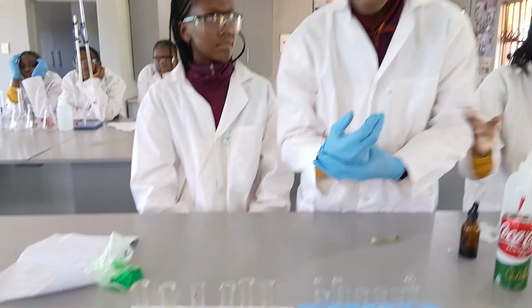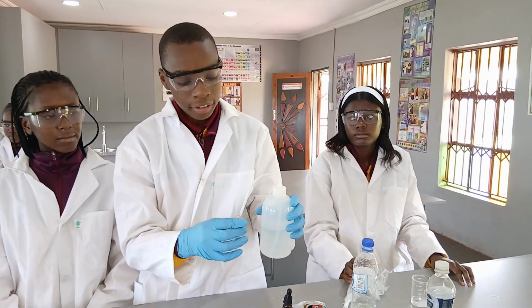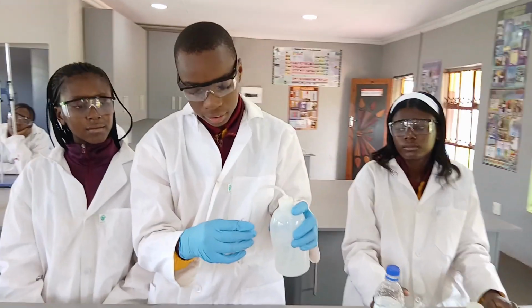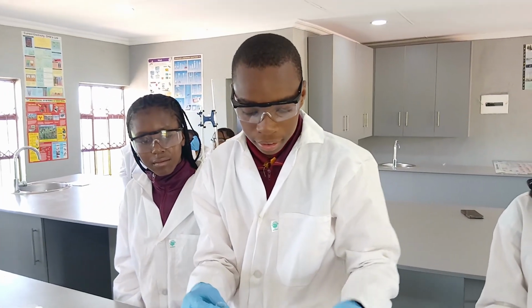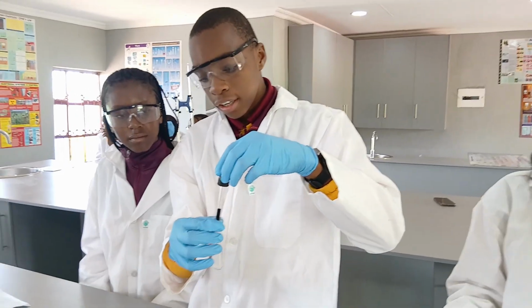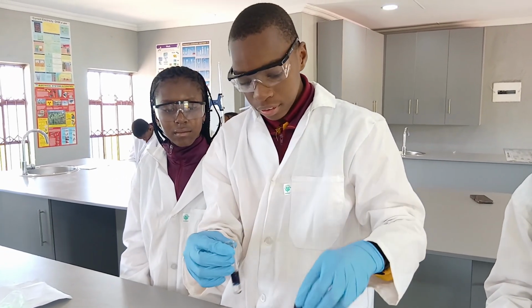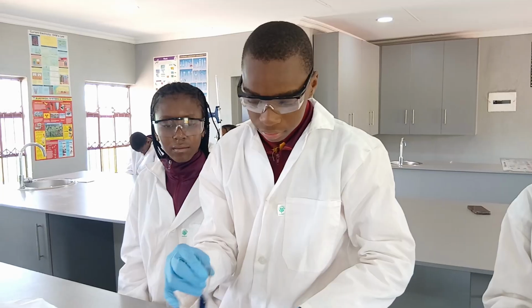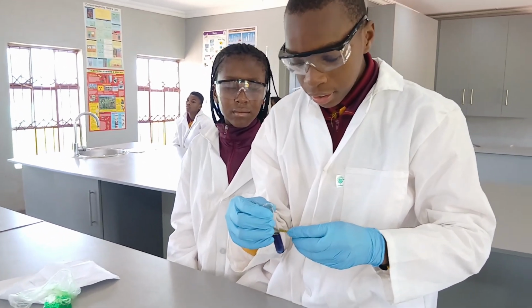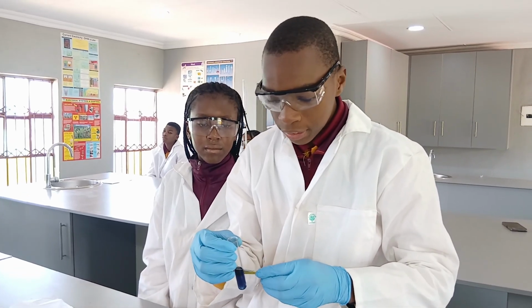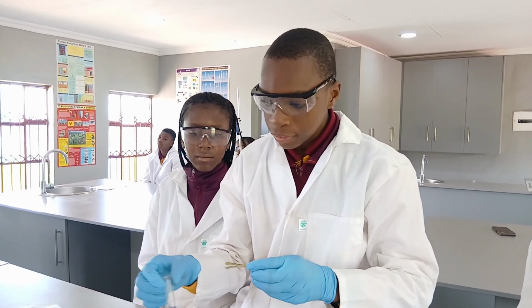Okay, so our final sample, which is water. So we pour a bit of water into this and grab our universal indicator and pour 2 drops in here. Then we shake it. So the color is more a cyan, which means that this is neutral and has a pH value of 7.